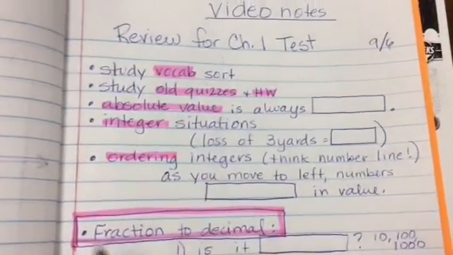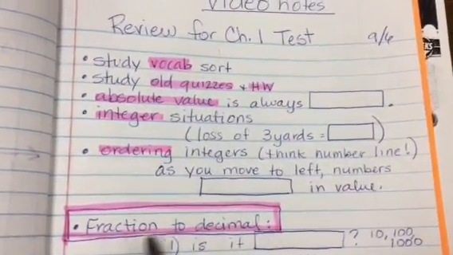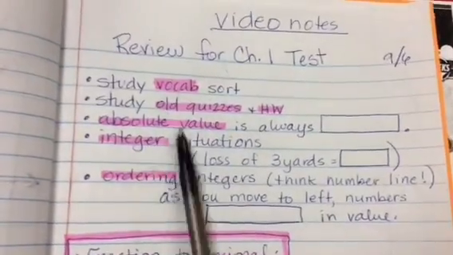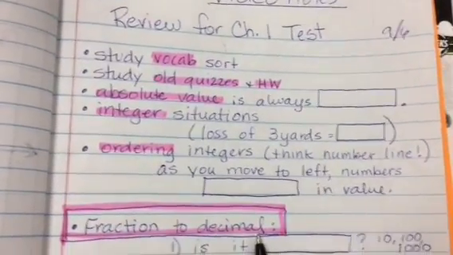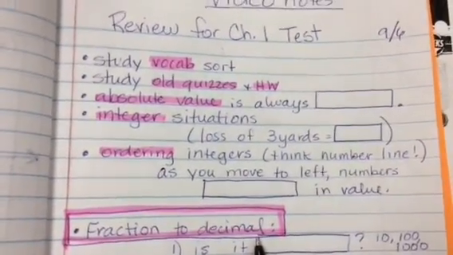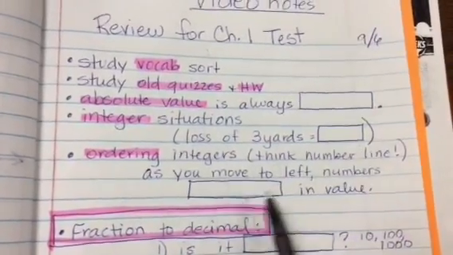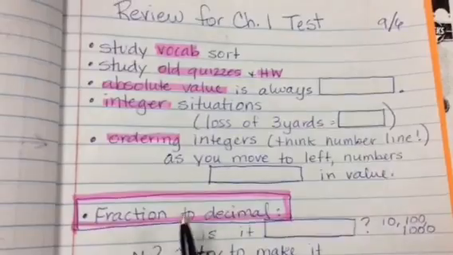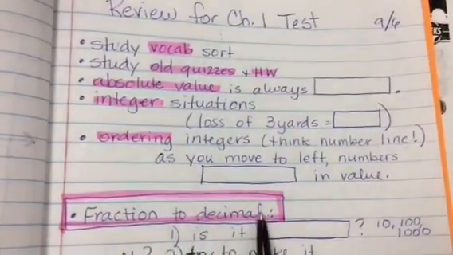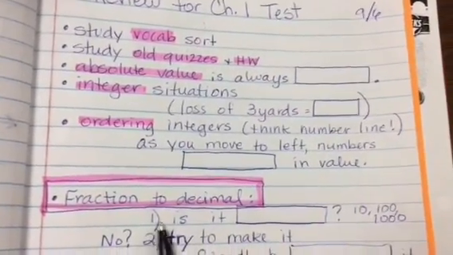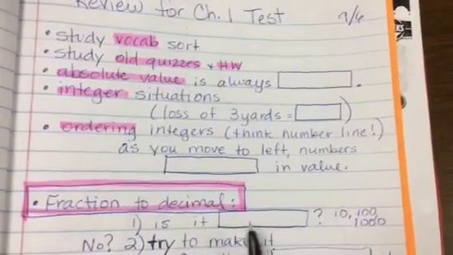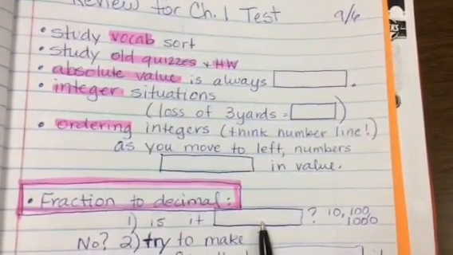The next big thing is changing fractions to decimals. You can see that I've highlighted. If you would like to highlight, you can too. But your homework for tonight is to copy these notes and fill in these blanks. So going from fraction to a decimal, the first thing you're going to ask yourself is, what was that word that we use in class?